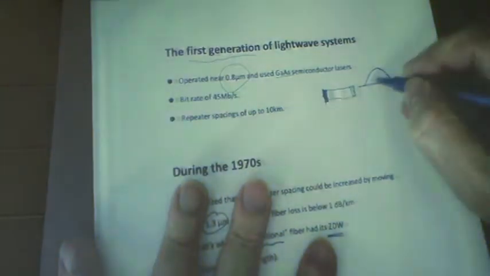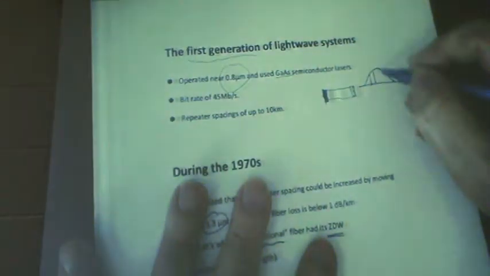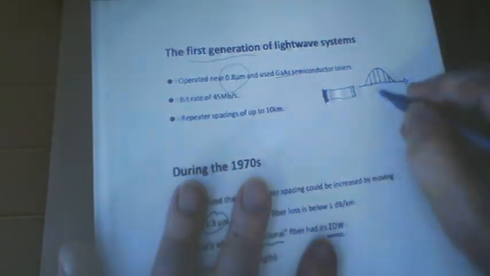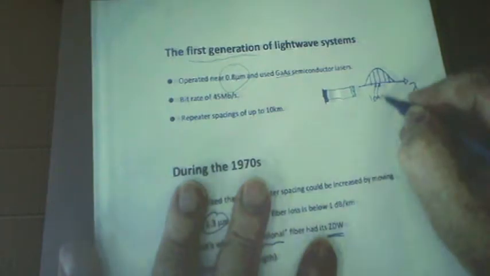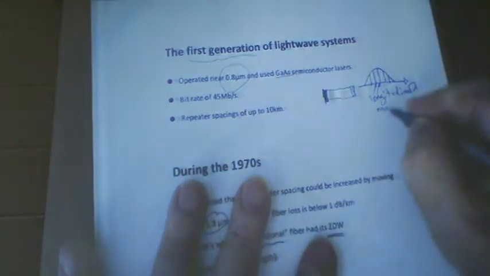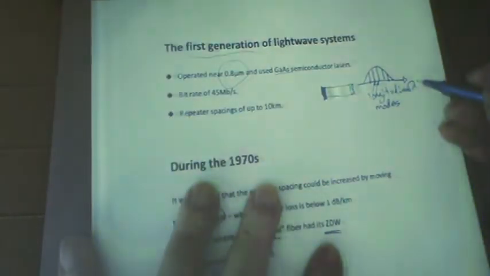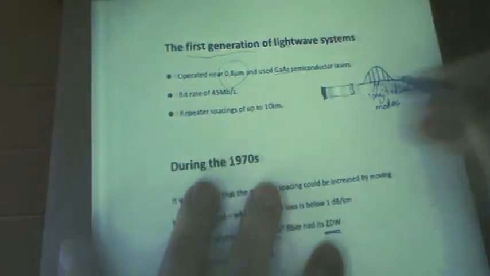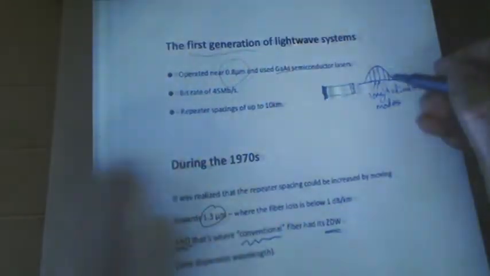So you get these cavity resonator modes. These are called longitudinal modes. And that messes things up. I want to be at one particular wavelength, not jumping back and forth between all these different longitudinal modes.